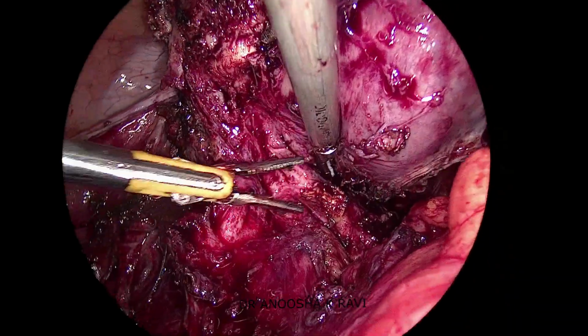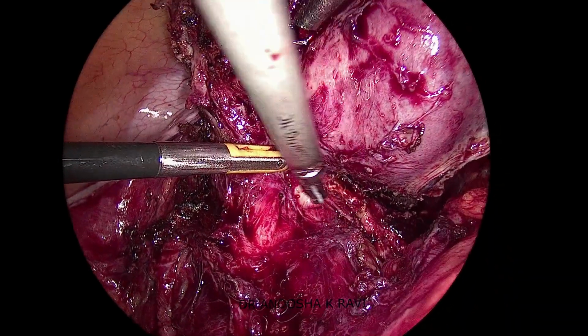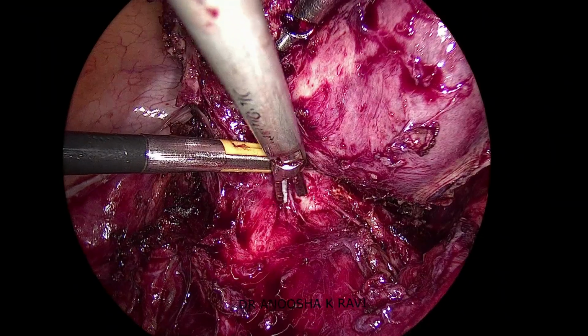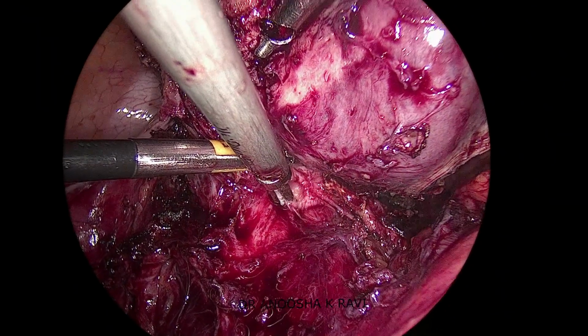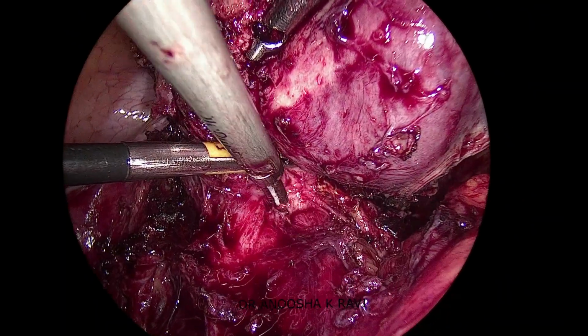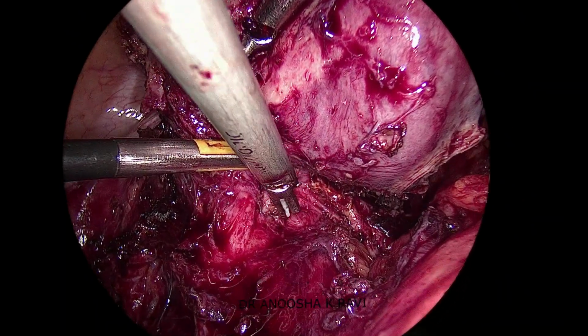In this step of rectal adhesiolysis, mostly sharp dissection is done to open the Denonvilliers fascia. Here we can appreciate rectal probing is being done. This is done intermittently to appreciate the margins of the rectum to safely dissect rectum from uterus.